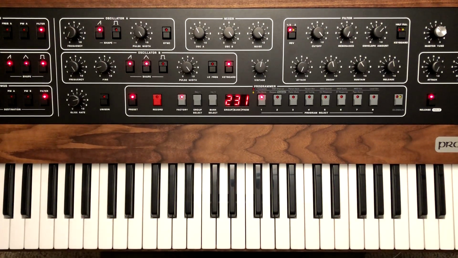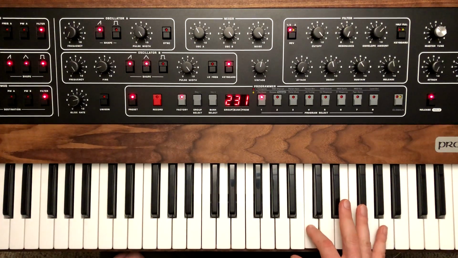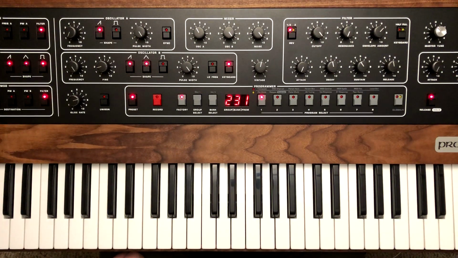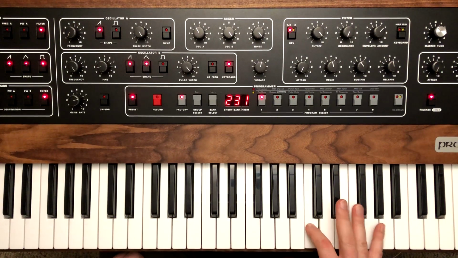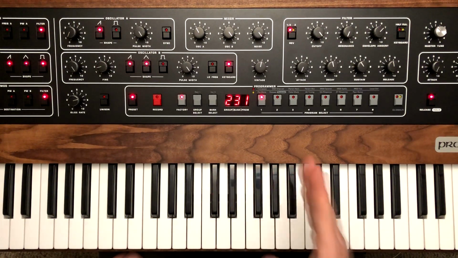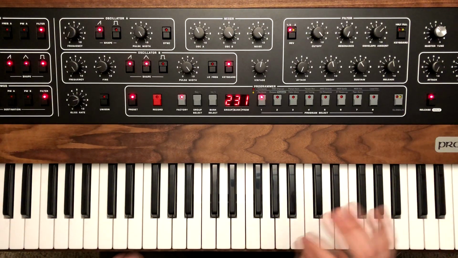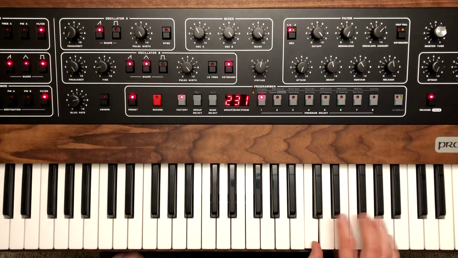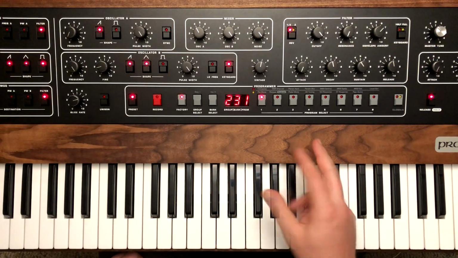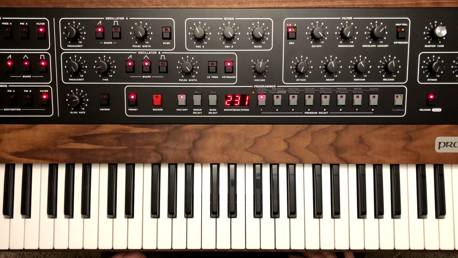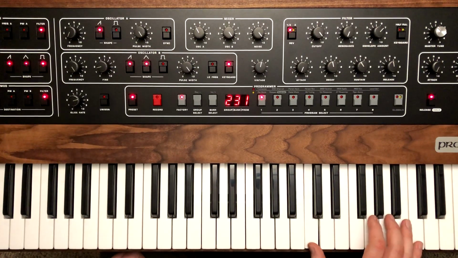So since this is a Prophet 10, it has 10 notes of polyphony. The way that the voice architecture works in the Prophet is that if you play a note, say this C, and you play the same C again, it doesn't cycle through the different voice cards or the different voice channels. It keeps whatever voice it's using for that note, it keeps that the same. So this is always the same voice card. I don't think there's actually cards in here anymore like there used to be, but you know what I mean, the same voice channel.